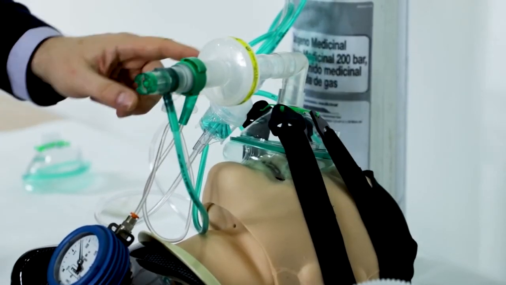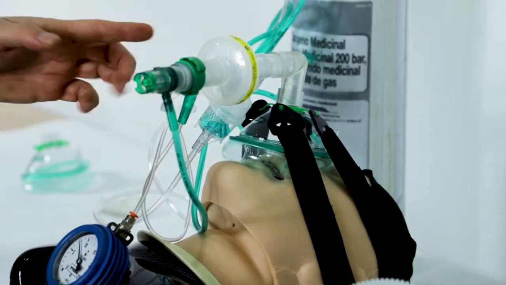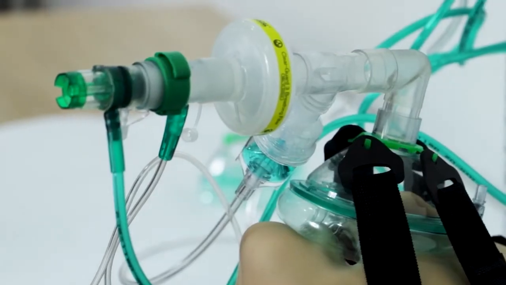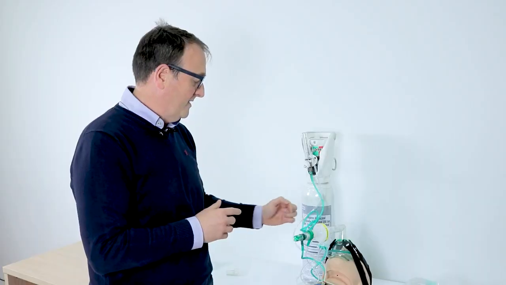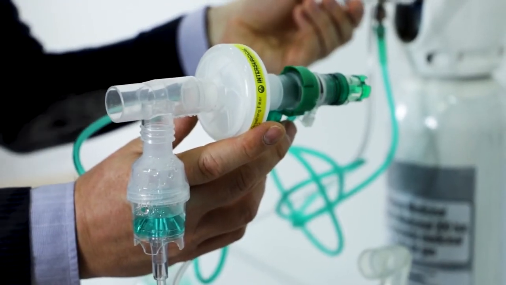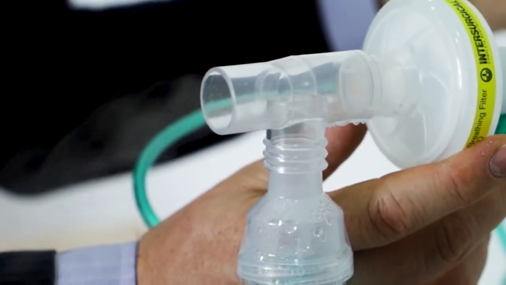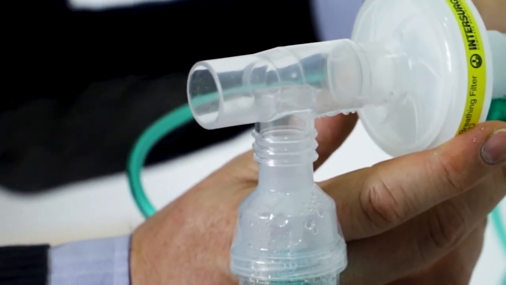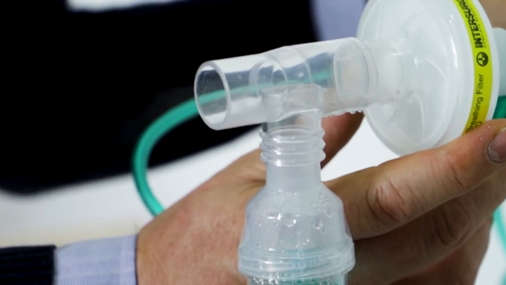As you can see, there is no spread, or there is a decrease of the spread of the particles, and the system is almost closed. There is a unidirectional flow to the patient, so it's like you are trying to project the particles of the therapy into the lungs.